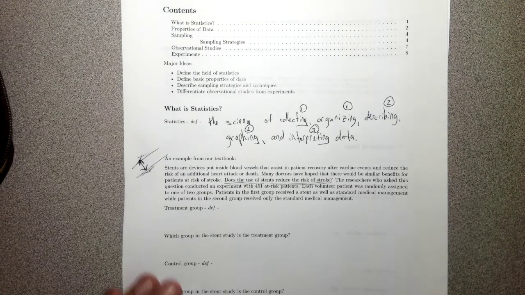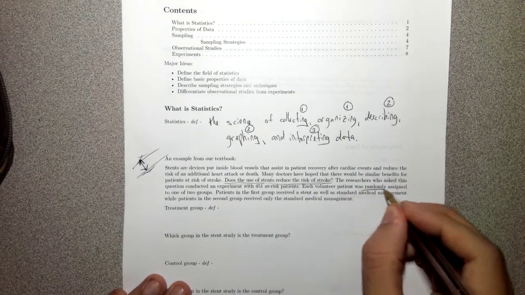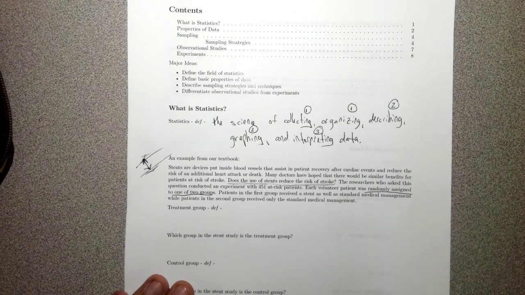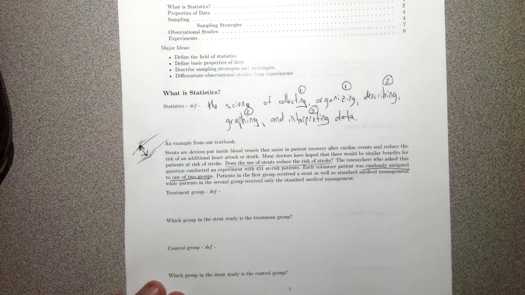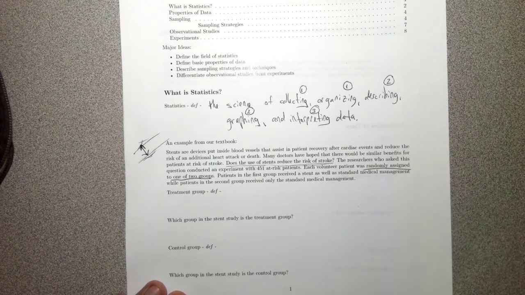Okay, so a couple of important things that we'll talk about a little bit later. We have all these volunteer patients and we're randomly assigning them to one of two groups. One group is going to get the stent, the other is just going to get the standard medical treatment without the stent. And so we've got a couple of definitions that we're going to talk about.